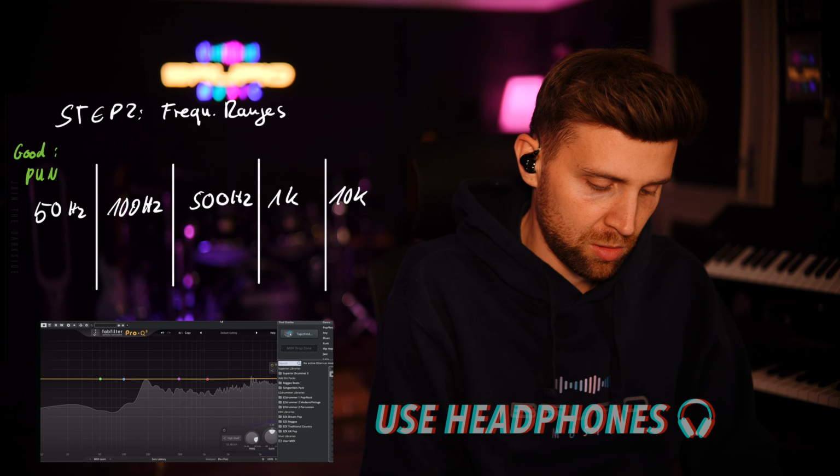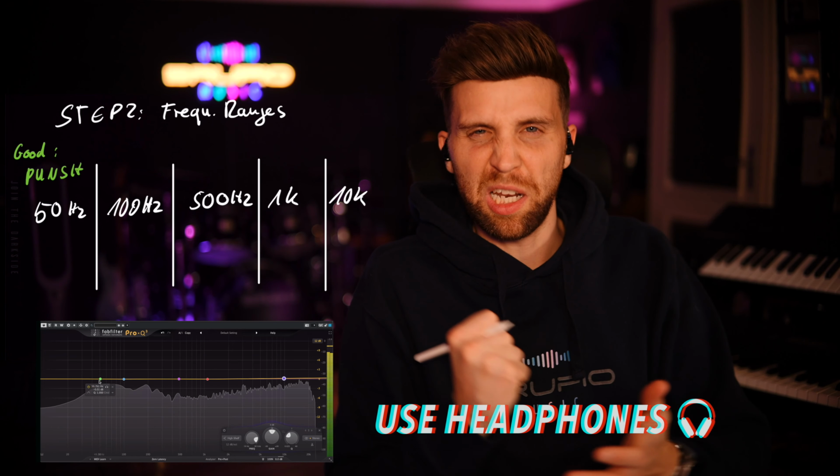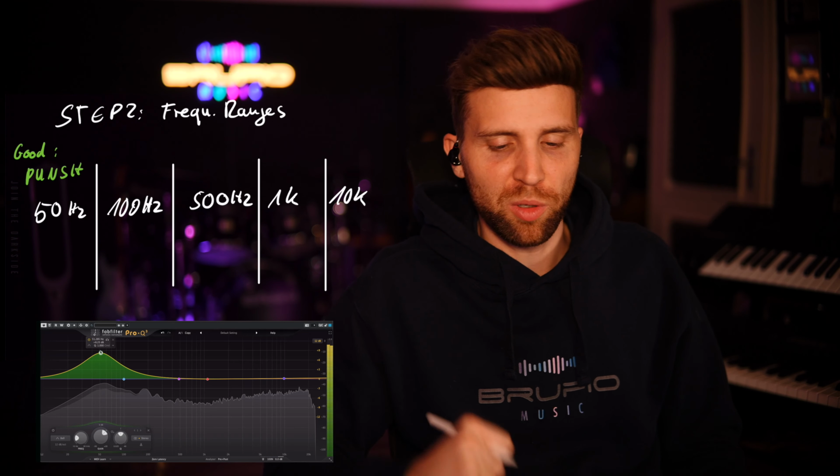What is good? 50 Hertz is punch. So you have really that punch in the low end from the kick or stuff like that. 100 Hertz would be warm. It's more like the low end, the warm. Okay. 500 Hertz is more like this seems full. Okay. This is very full. So it has low end, but it also has a little bit of crispiness. Then we have at 1K clarity.